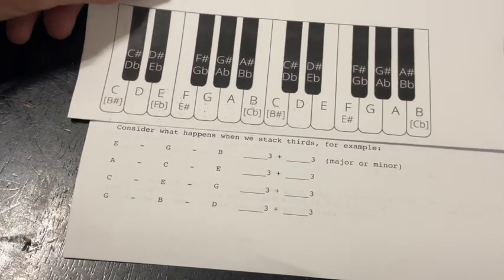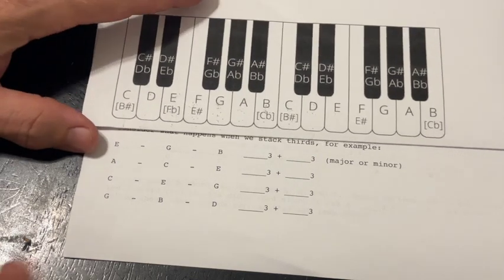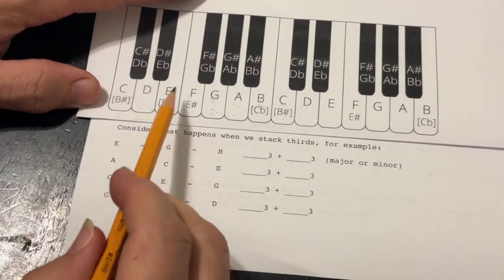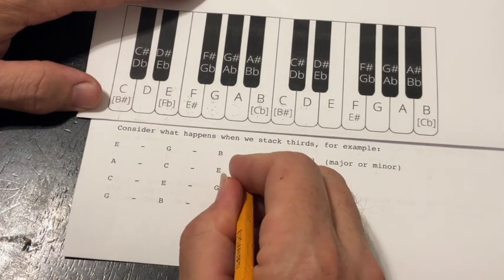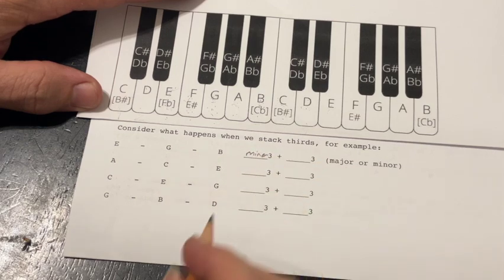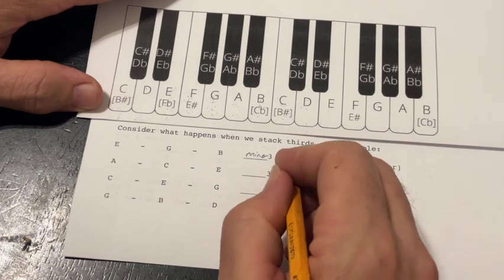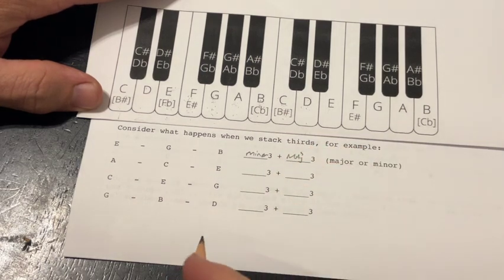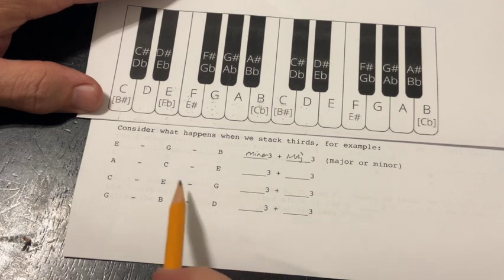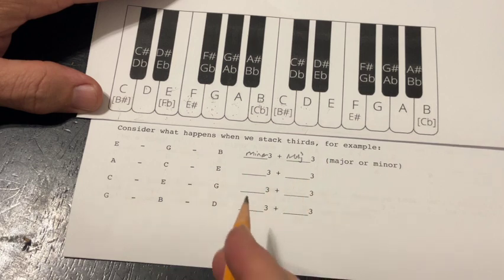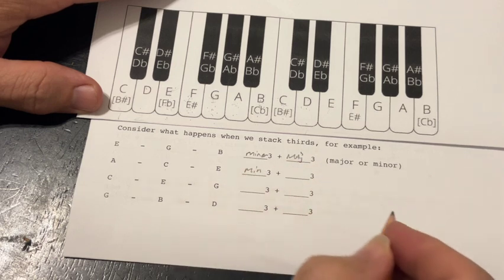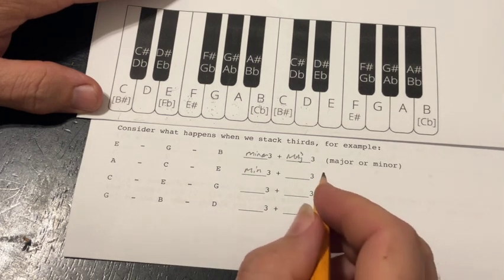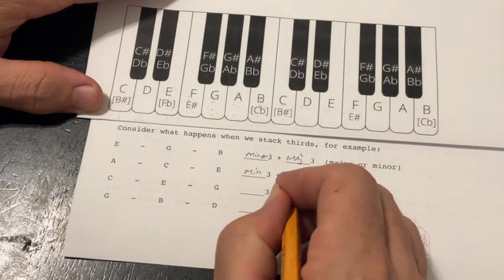From E to G, is that a minor third or a major third? It's minor, right. So minor third. Now from G to B, what's that one? Major. That's major, right. Okay. So from A to C, what's that? Major or minor? Minor, yep. And then from C to E, major, right.